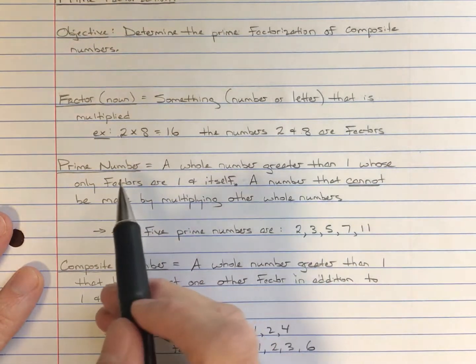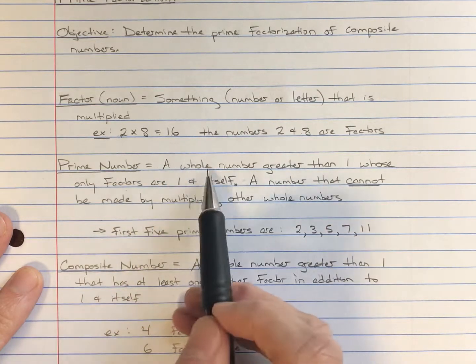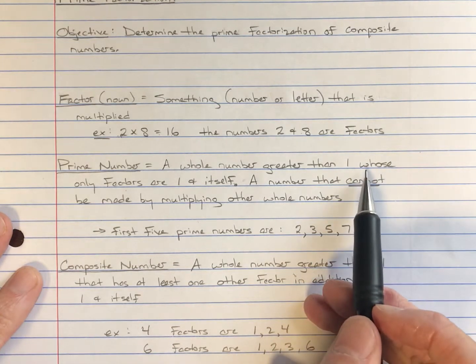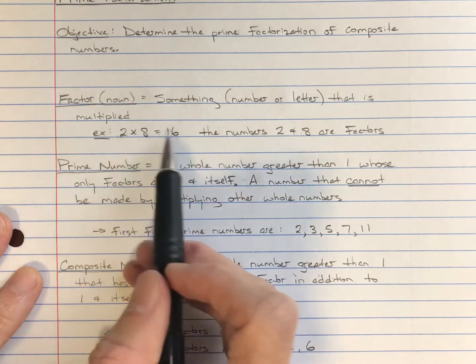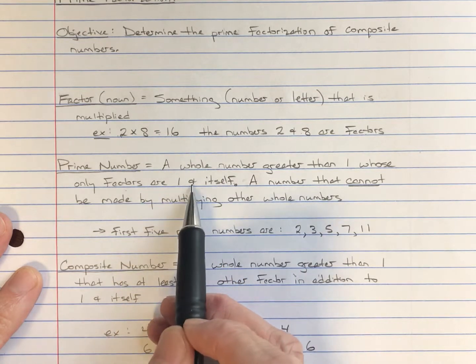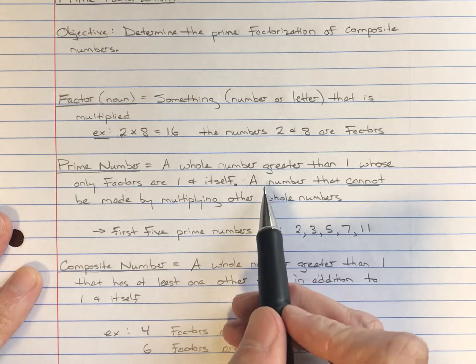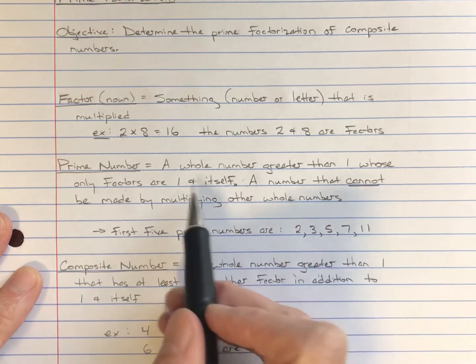Okay, next up, what's a prime number? A prime number is a whole number that's greater than 1. So we're talking about 2, 3, 4, 5, 6, 7, 8, etc. Those are your whole numbers greater than 1, whose only factors, the only way they can be found through multiplication, are 1 and itself. Another way of saying this is a prime number is a number that cannot be made by multiplying other whole numbers other than 1 and itself.